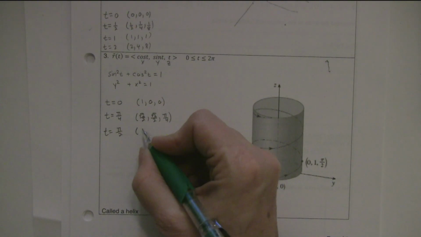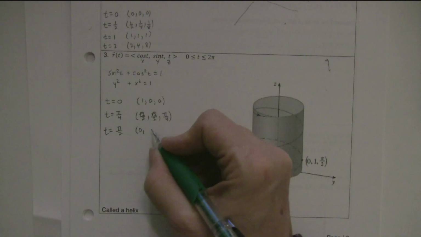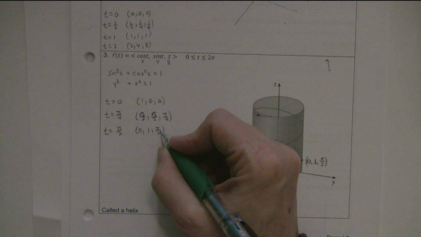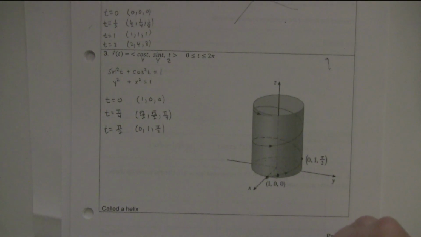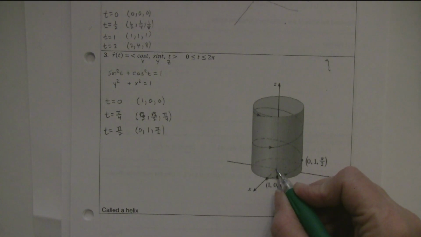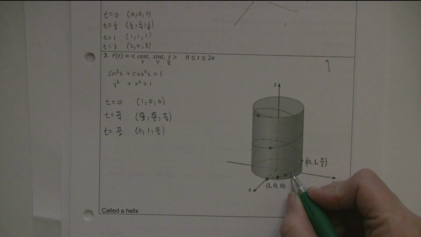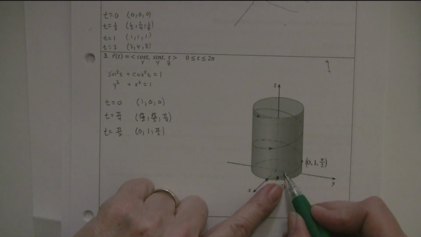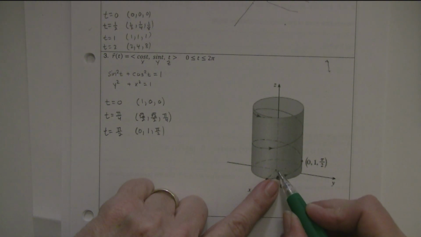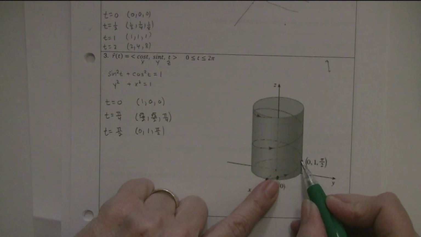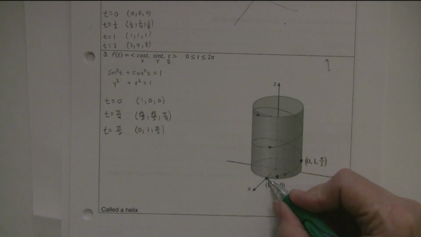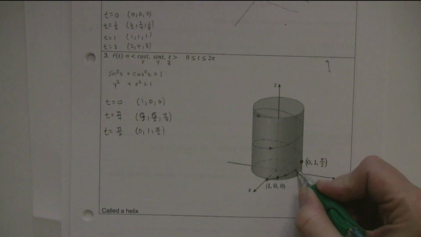The cosine of pi over 2 is 0. The sine of pi over 2 is 1, and pi over 2 is around 1.57 if you take 3.14 and divide it by 2. So down this way 0, over this way 1, so that distance of 1, and over this way 0, down that way 1, and then up pi over 2, and they say that point is right there.